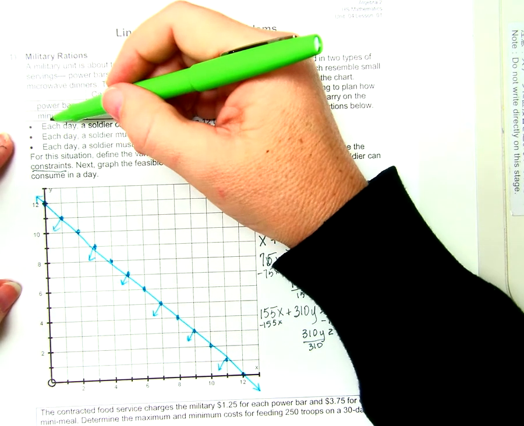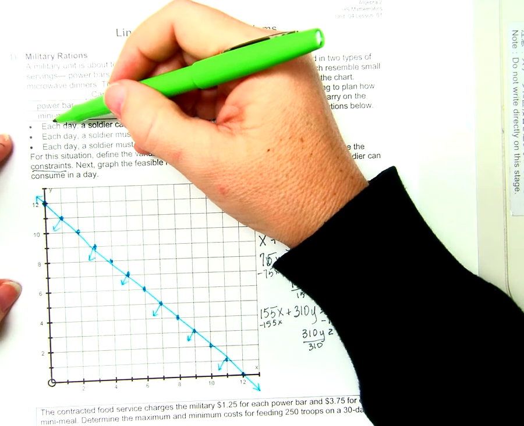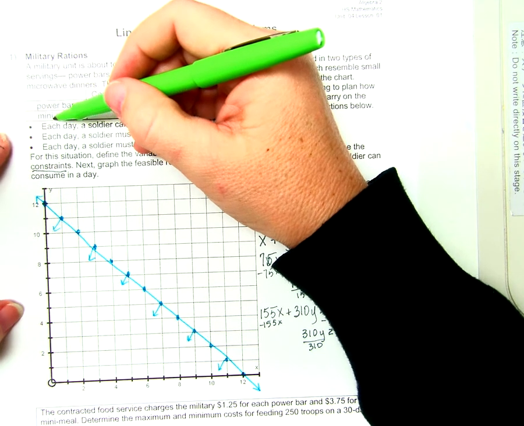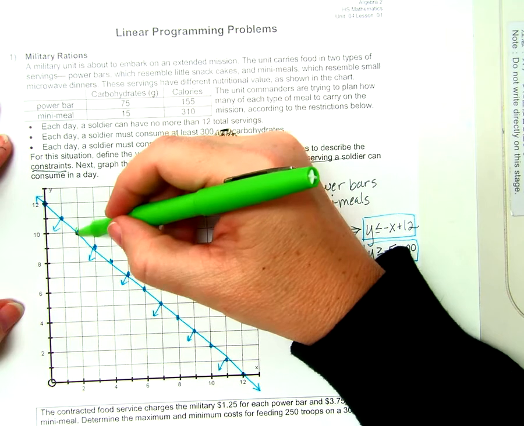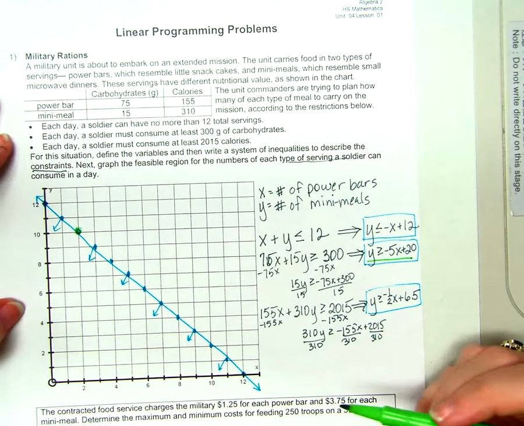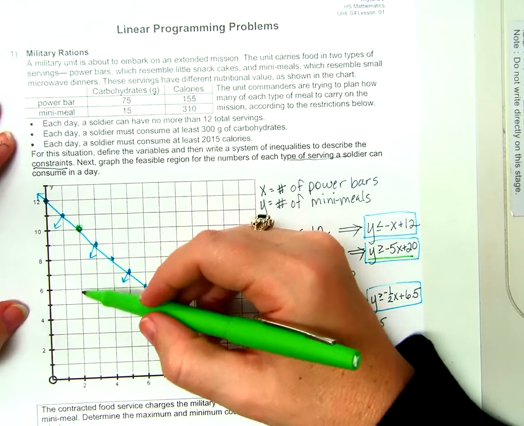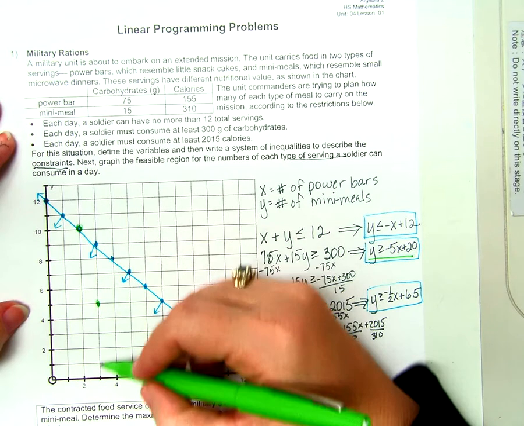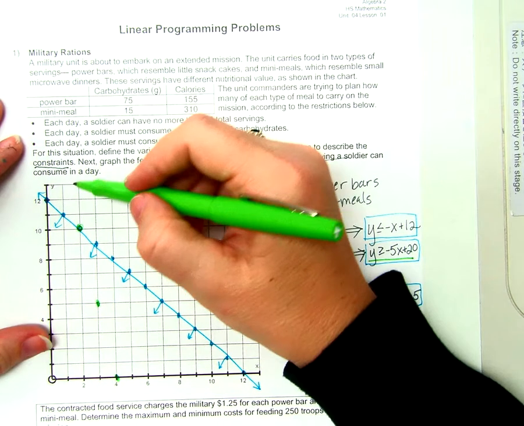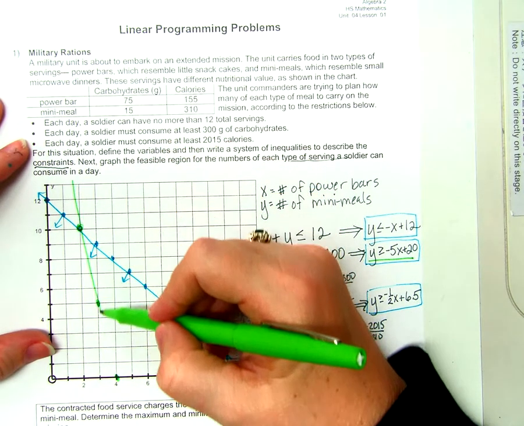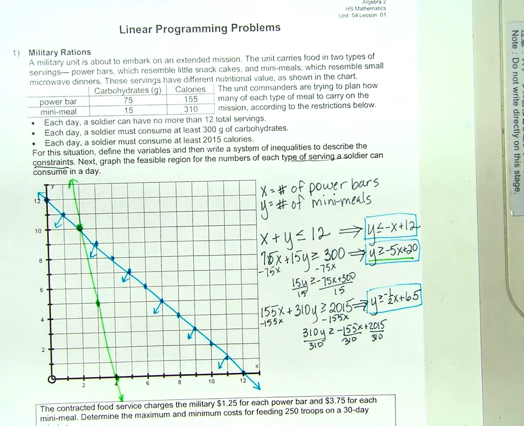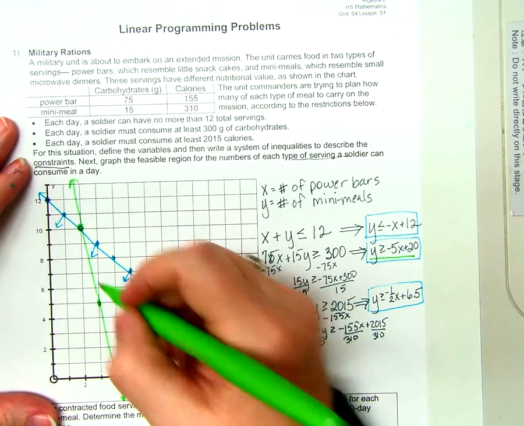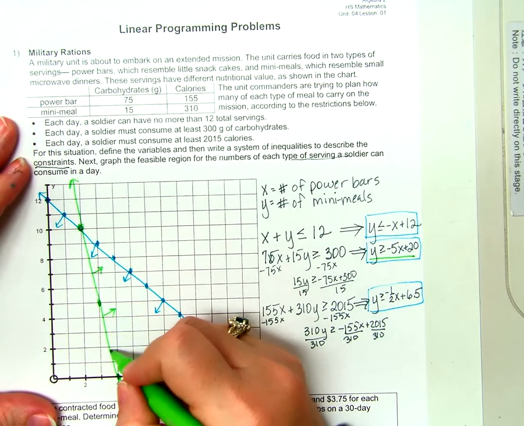Where am I? 15, right? And over 1? What if I come down 5 more and over 1? Where am I? Right here, aren't I? Then I come down 5 more and over 1. Down 5 more and over 1. So even though that intercept is not on my graph, I can still use what I know, can't I? This is greater than or equal, so I'm shading above.